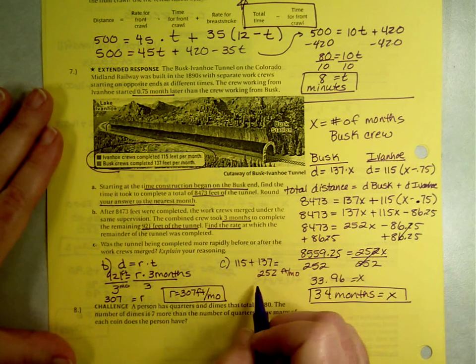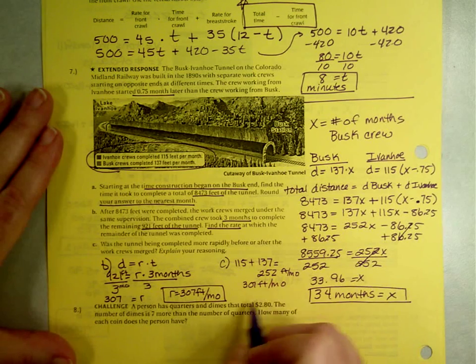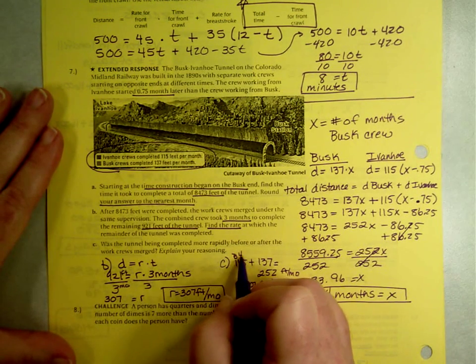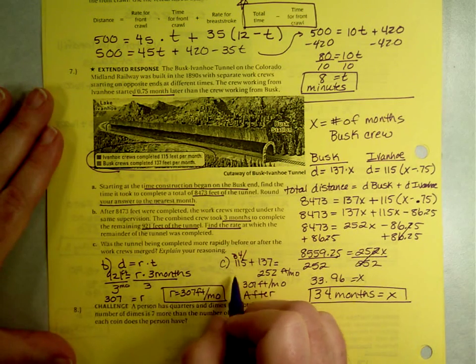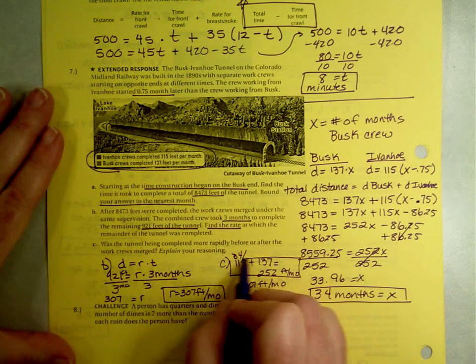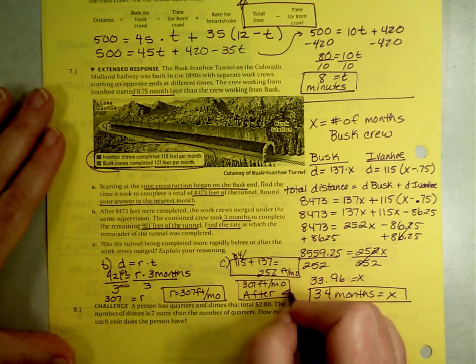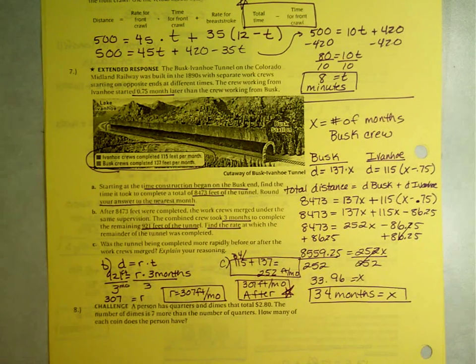They're currently working at 307 feet per month. So we'll say before was 252 feet per month, after was 307 feet per month, so after would be our answer.